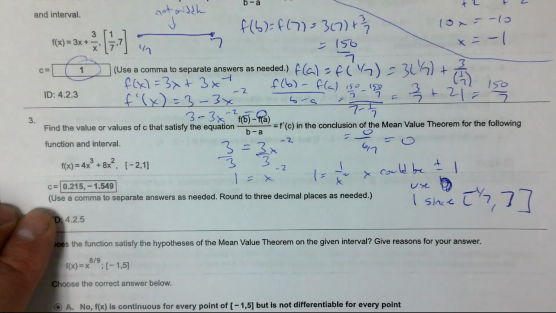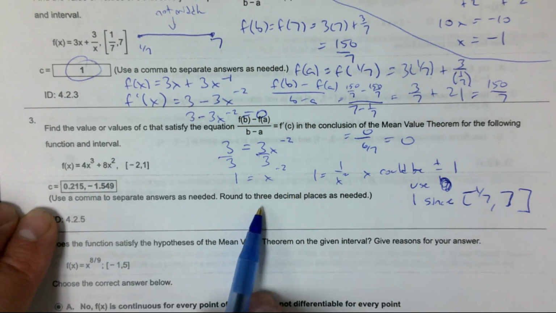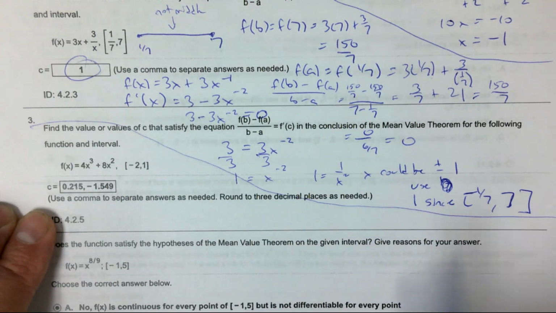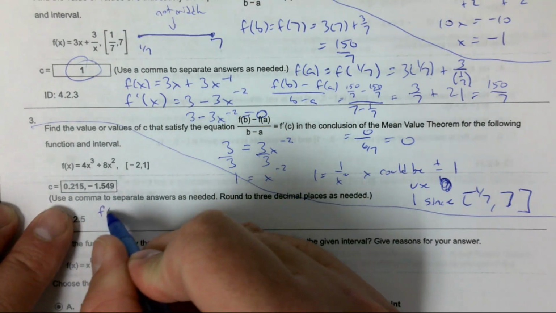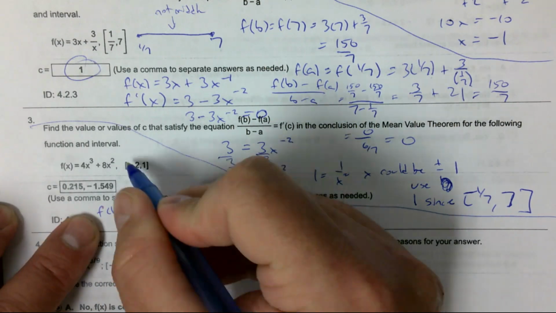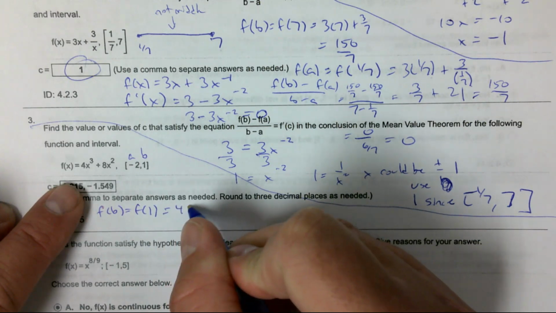Okay, now on this one, it's going to be the same approach, but it's a little trickier. You're going to have decimal answers on this one. And let's first do the step: f of b means f of 1, because this is a, this is b. That's just going to give you 4 plus 8, which is 12.